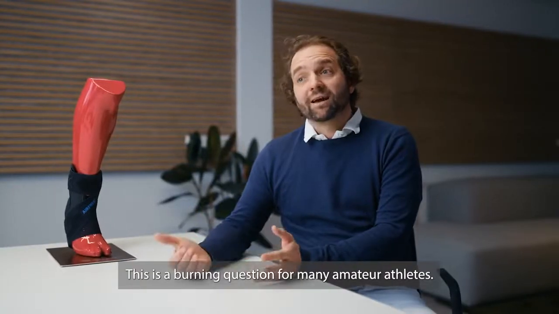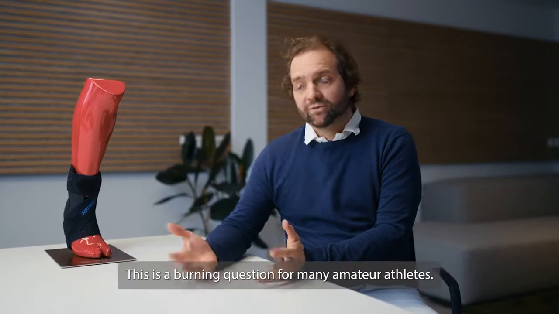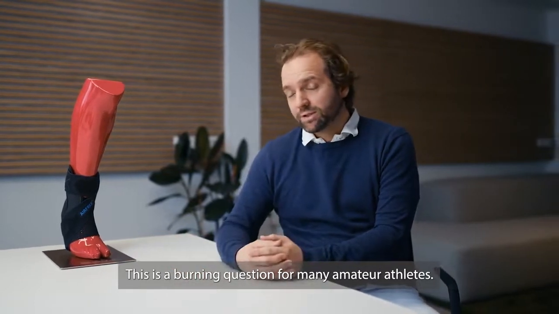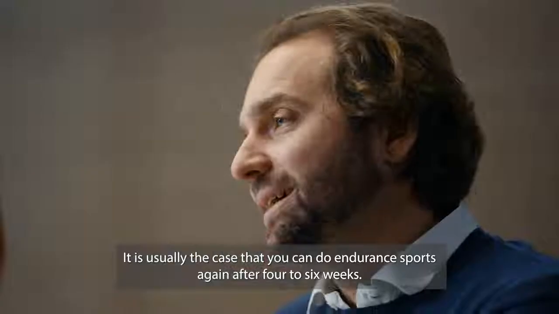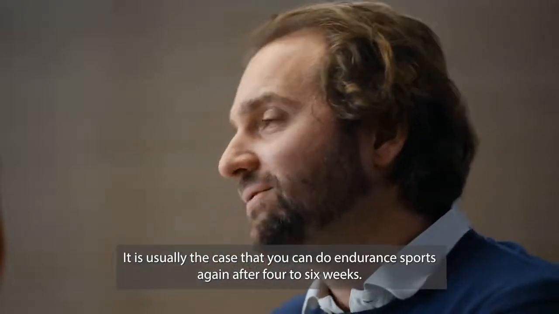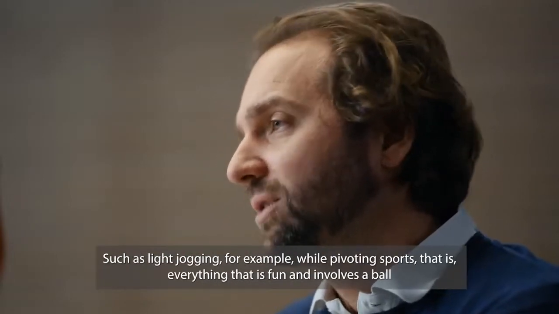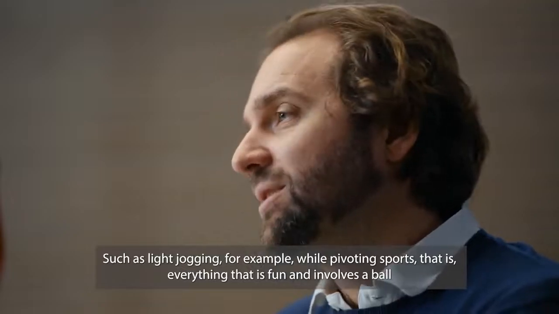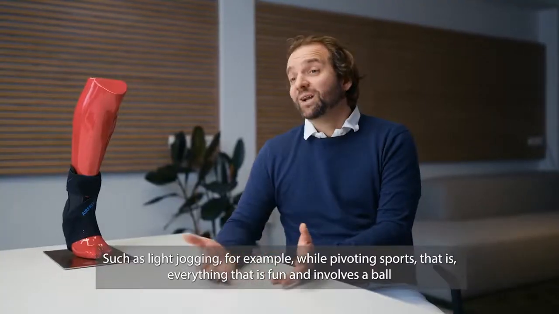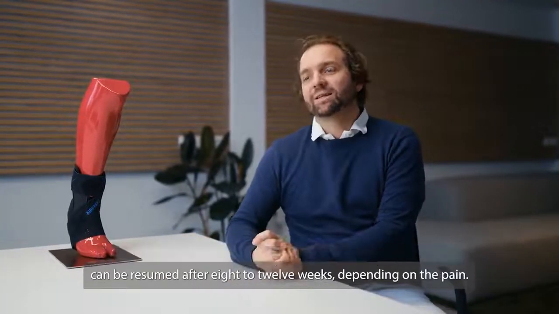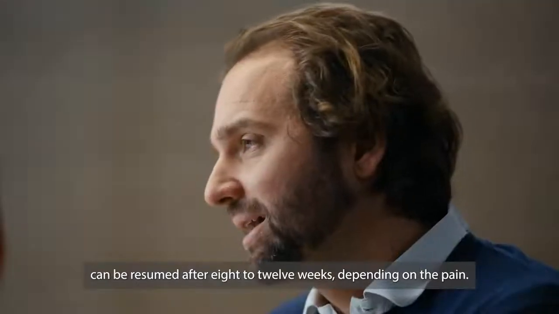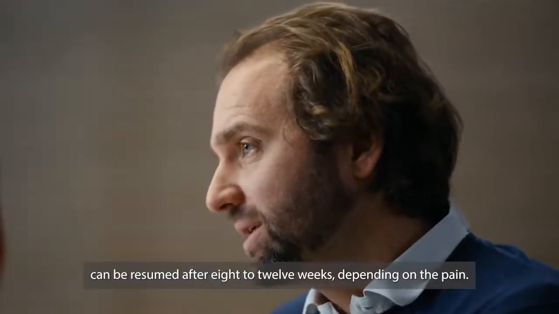This is a burning question for many amateur athletes. It is usually the case that you can do endurance sports again after 4 to 6 weeks, such as light jogging, for example, while pivoting sports, that is, everything that is fun and involves a ball, can be resumed after 8 to 12 weeks, depending on the pain.